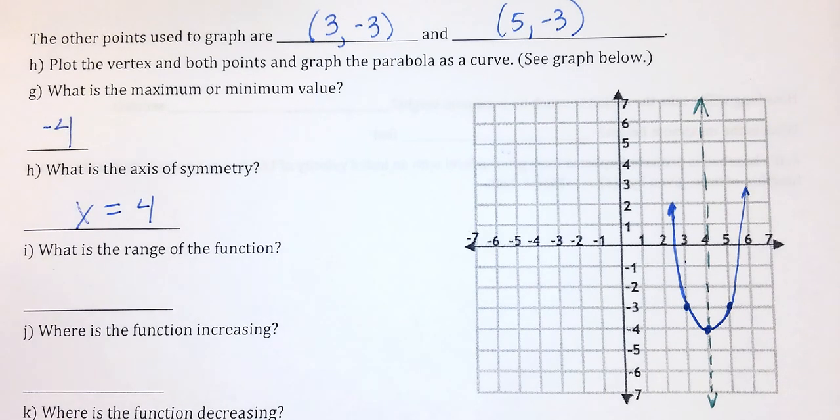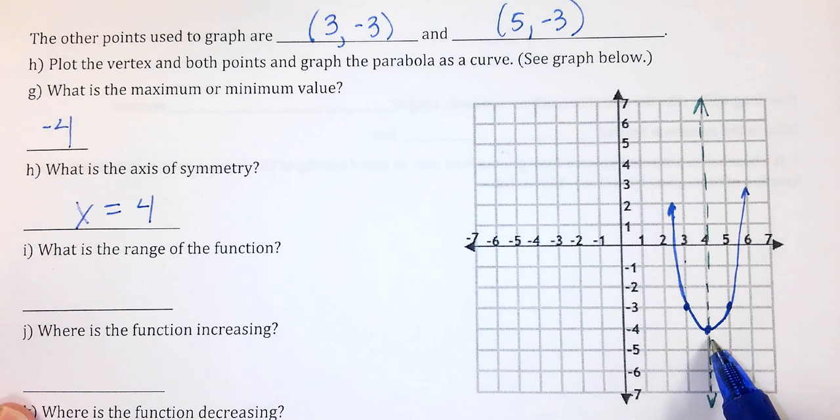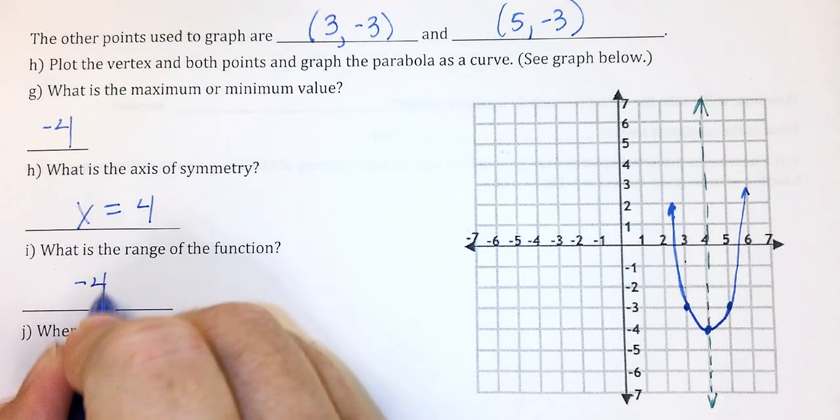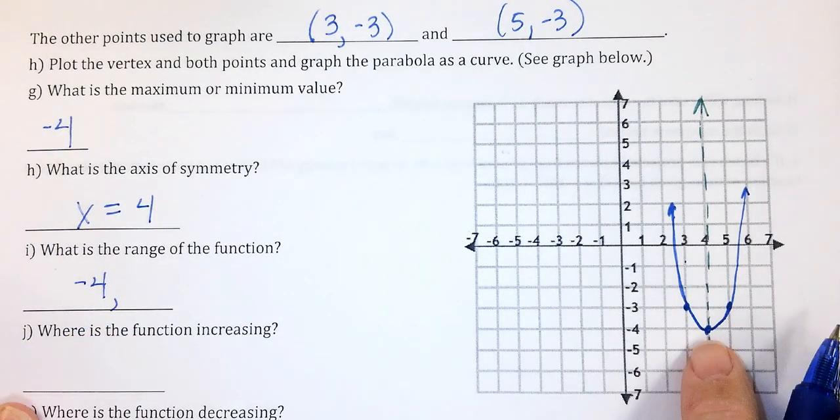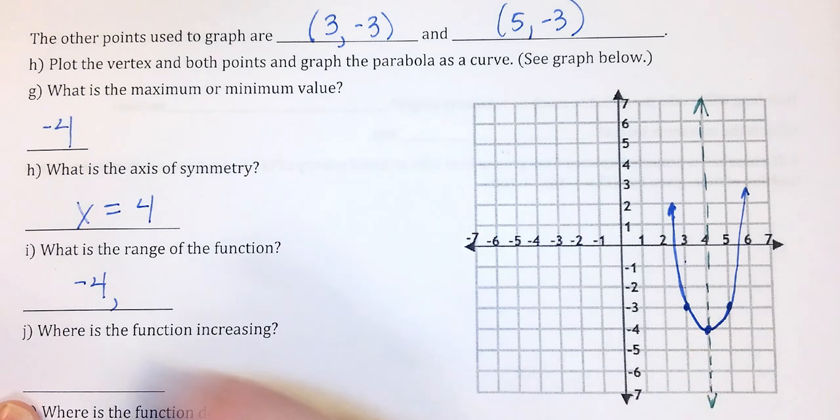Okay? What is the range of the function? Range has to do with y values. What is the lowest y value up to the highest y value? Our lowest y value in this problem is -4 because that was our minimum. So we're going to start with -4. We're actually going to include that in our interval, so we need a bracket there with the -4.